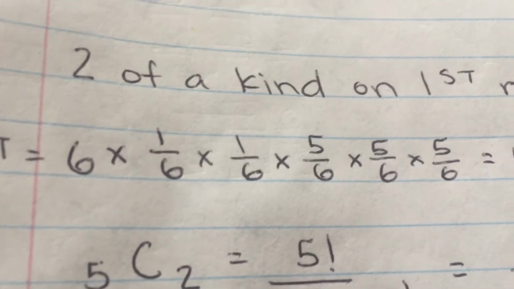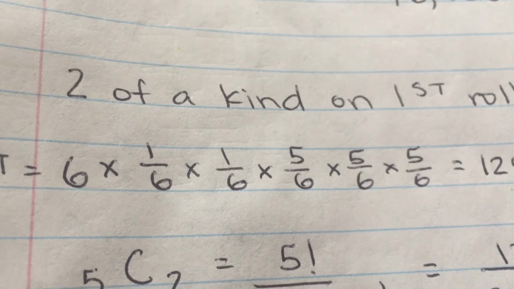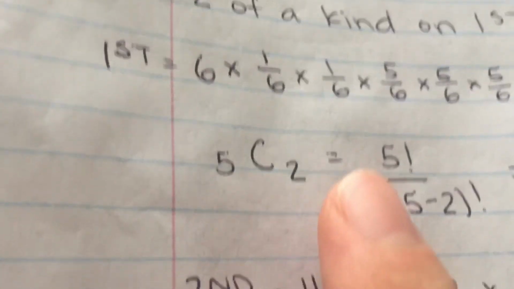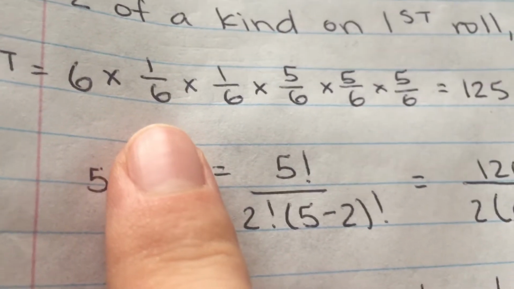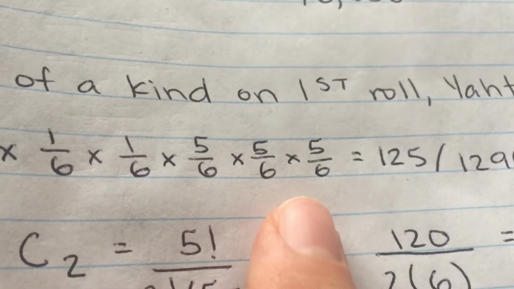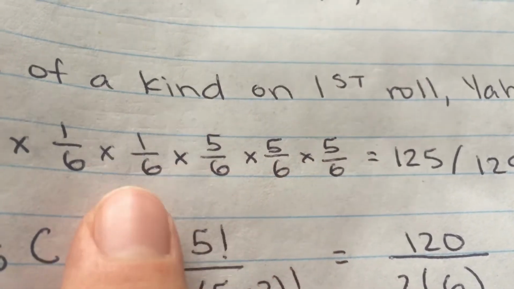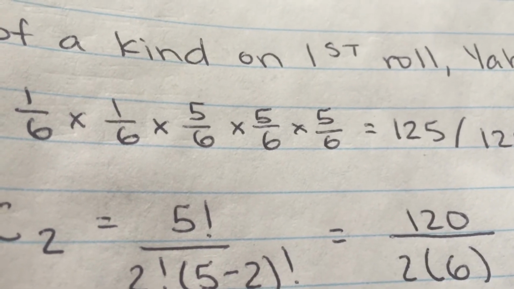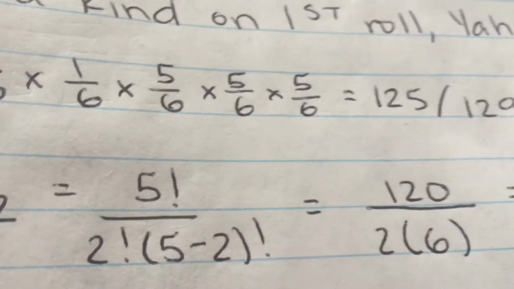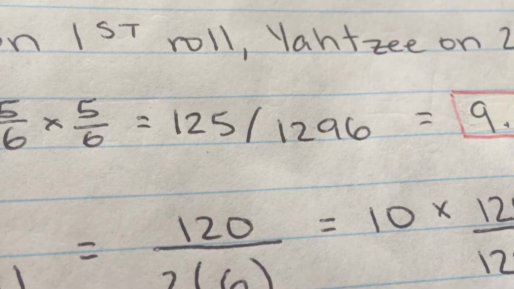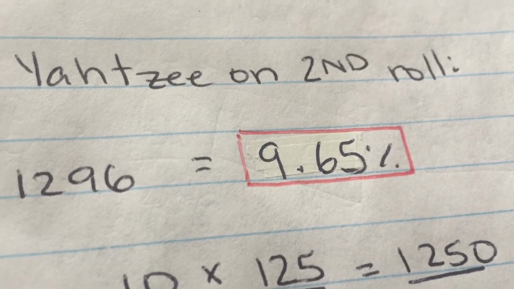Lastly, we're going to figure out if you roll a 2 of a kind in the first roll and get a Yahtzee on the second roll. So your first roll will be, again, 6 possible numbers times 1/6 times 1/6, that is your pair you're going to get, times 5/6 times 5/6 times 5/6. So those numbers are not the same as your first pair. Even if you get 2 pairs in one roll, you're still only going to choose one of the pairs to start with on your second roll, so it does not matter. That gives you a 9.65% chance of rolling a pair, but again, the order does not matter.